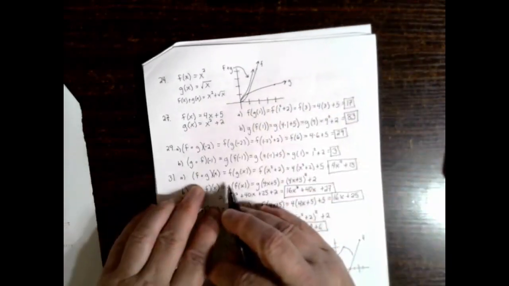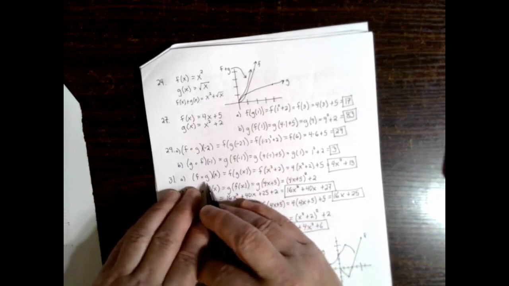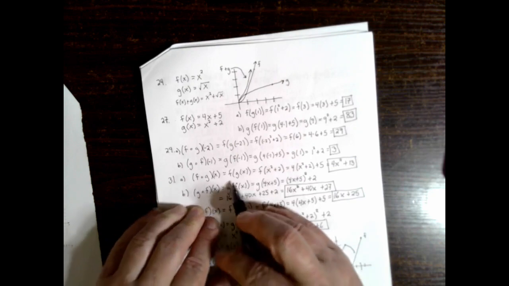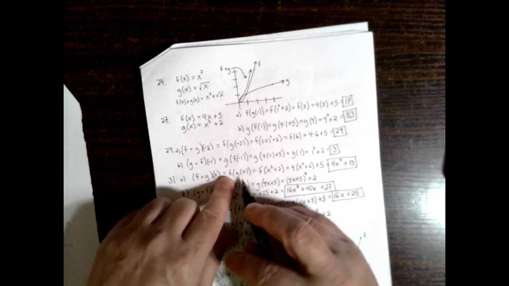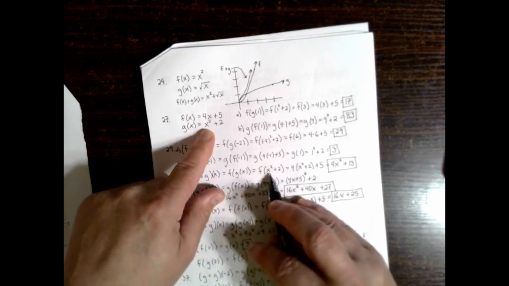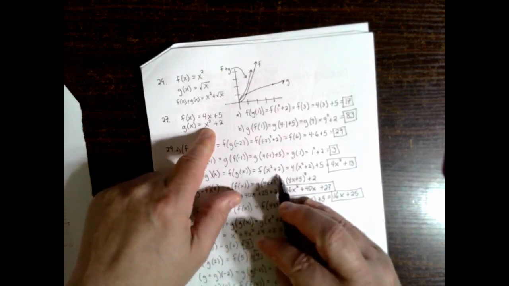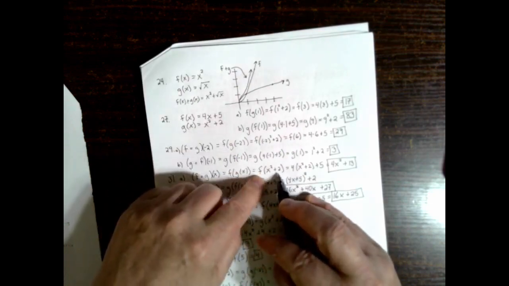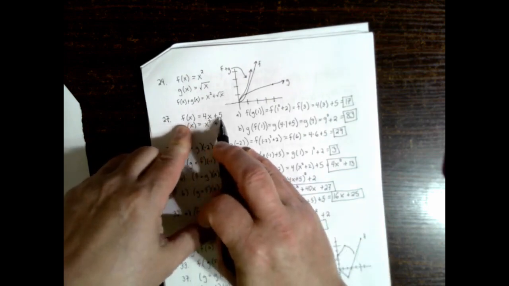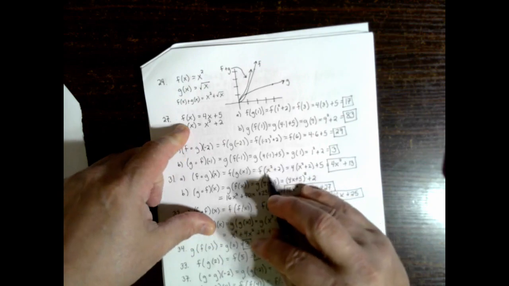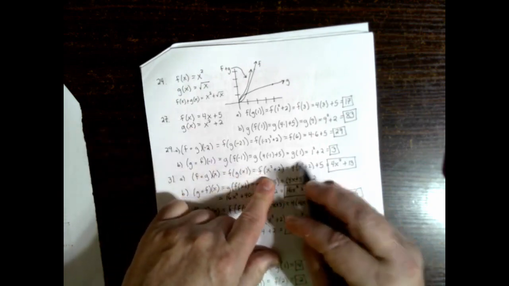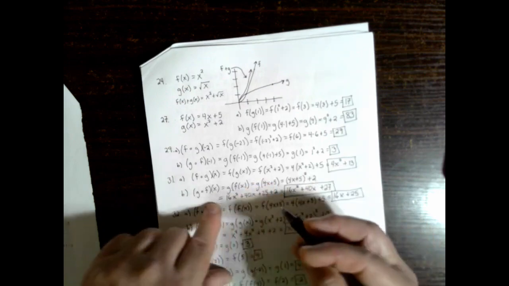Alright, so 31 says find f of g of x and g of f of x. Well, f of g of x is just f of g. And what's g? It's x squared plus 2. So now what does f say? F says whatever you got, you're going to multiply it by 4 and add 5. So whatever you got here, you multiply it by 4 and add 5. And now it's just a matter of simplifying it.